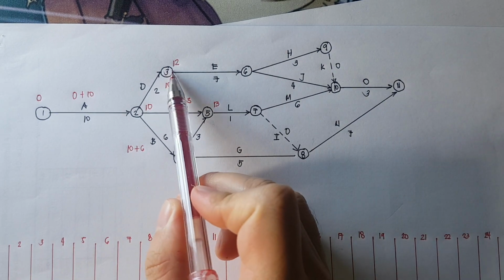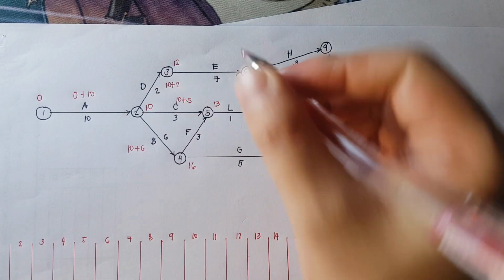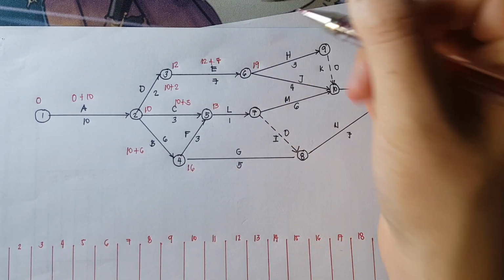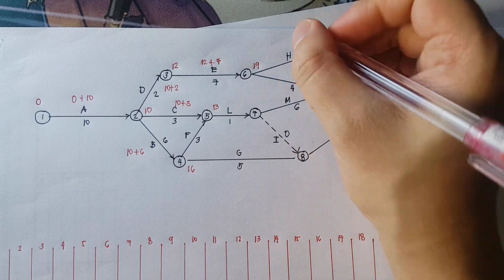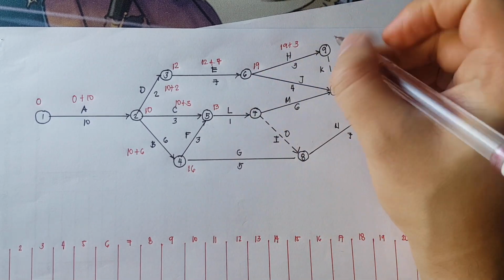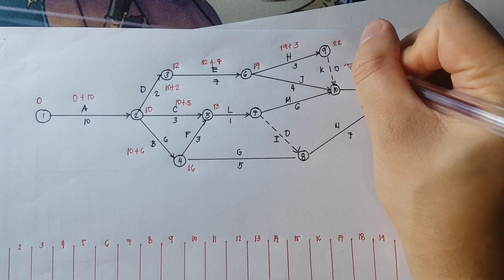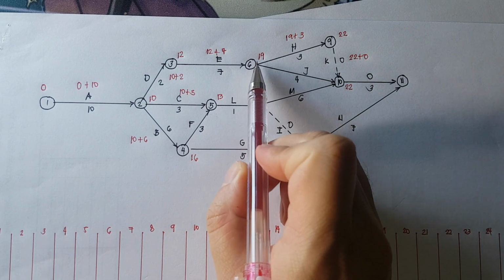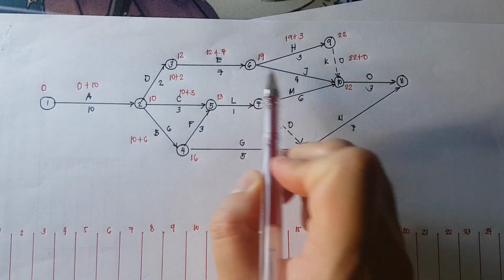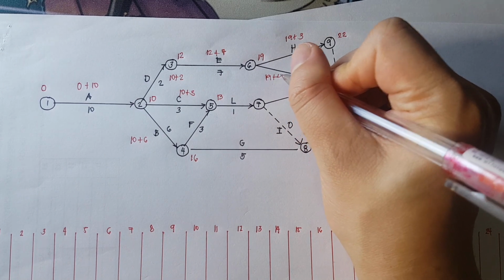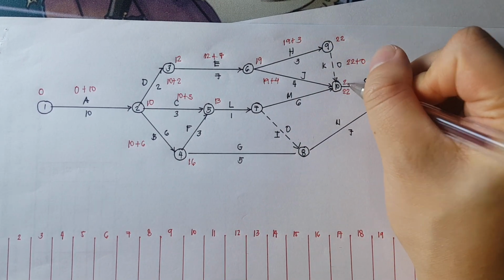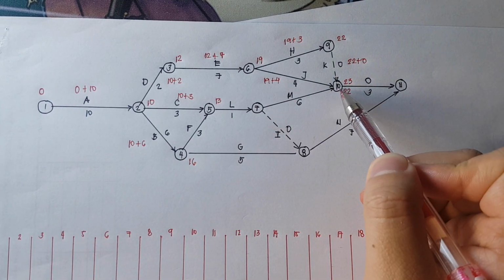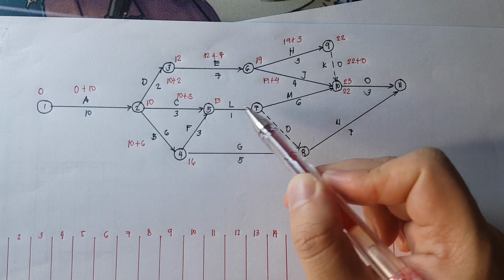Okay, let's continue with 3 to 6. 12 plus 7, that is 19. 19 plus 3, that is 22. 22 plus 0, that is still 22. Activity J, we have 19 plus 4, that is 23.